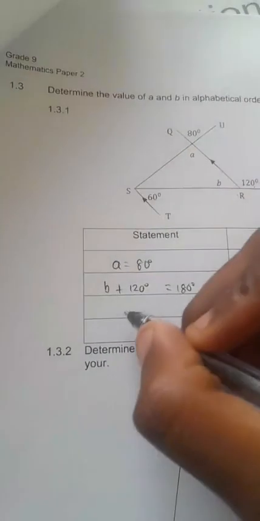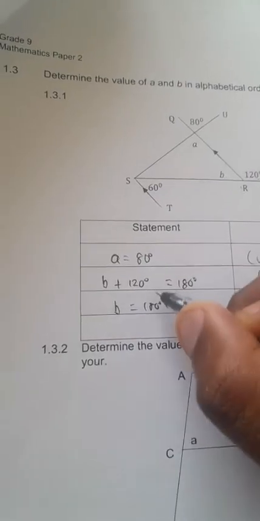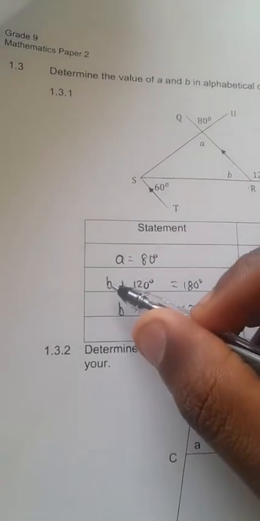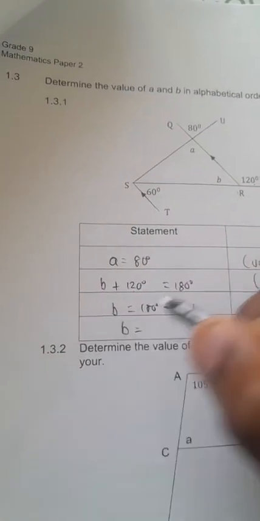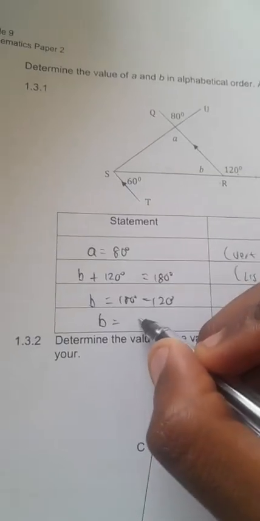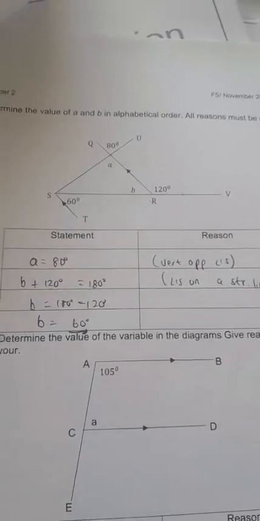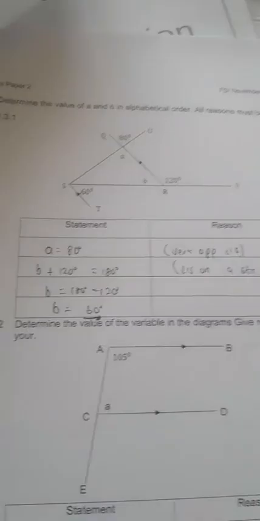Okay. Then we solve for B. B is equal to 180 degrees minus 120. Remember, when we transpose a value over to the other side, especially if it's a separate term, it changes sign. Then B is equal to what's 180 minus 120? It's a beautiful 60 degrees. And that's in the bag. Okay. Guys, how sweet, how nice, how beautiful. So B is 60 degrees.